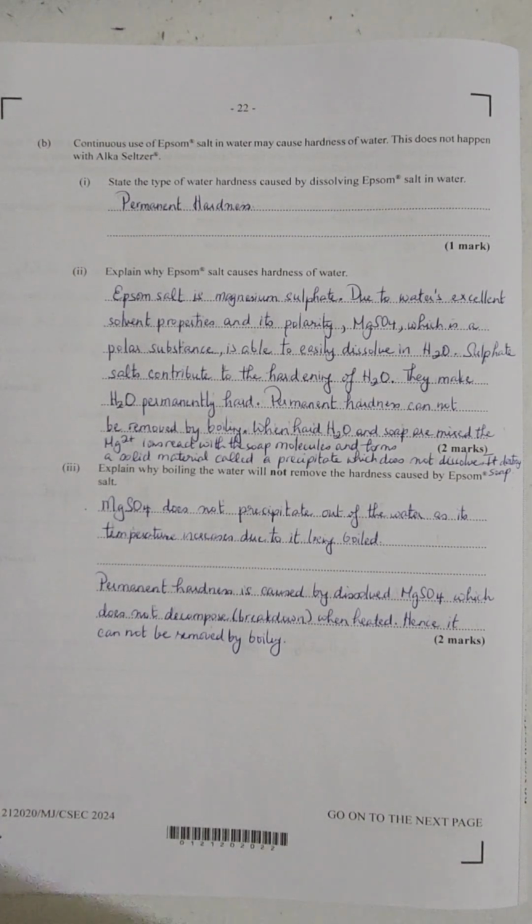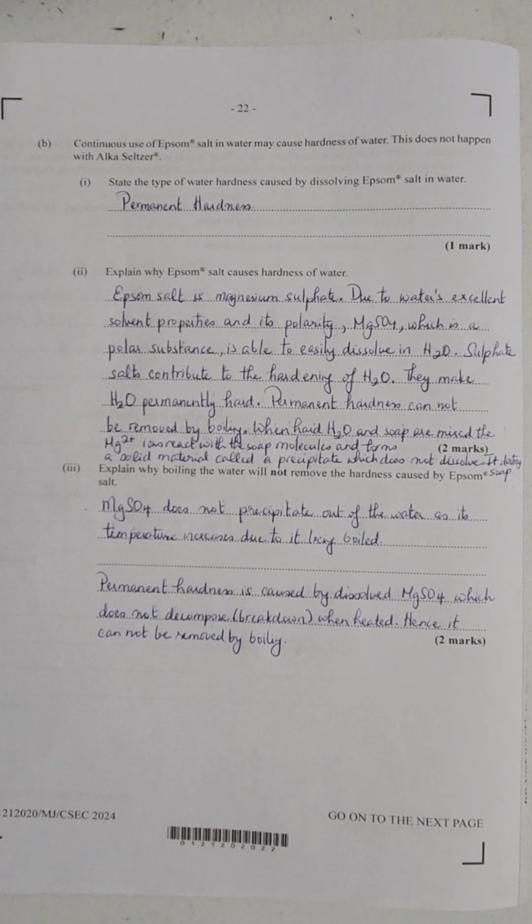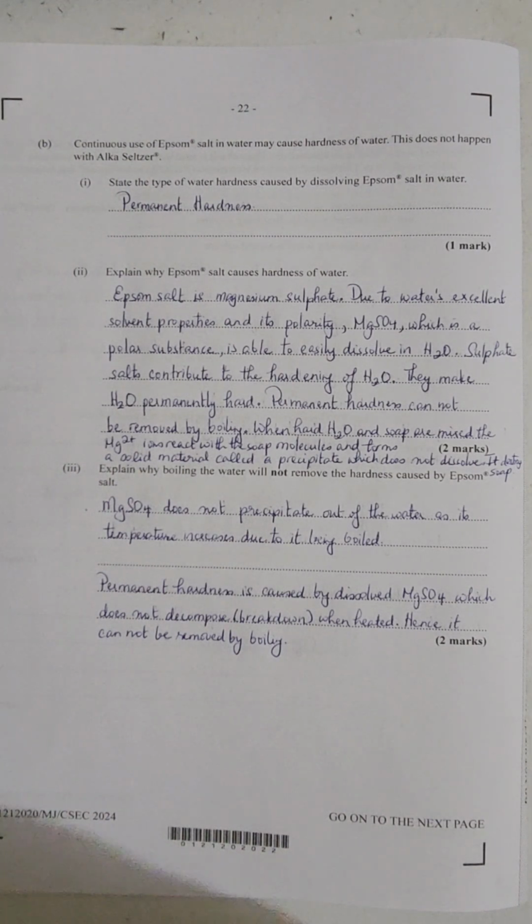All right. So continuous use of Epsom salt in water may cause hardness of water that does not happen with Alka-Seltzer. State the type of water hardness caused by dissolving Epsom salt in water. Well, it's called permanent hardness. Explain why Epsom salt causes hardness of water.